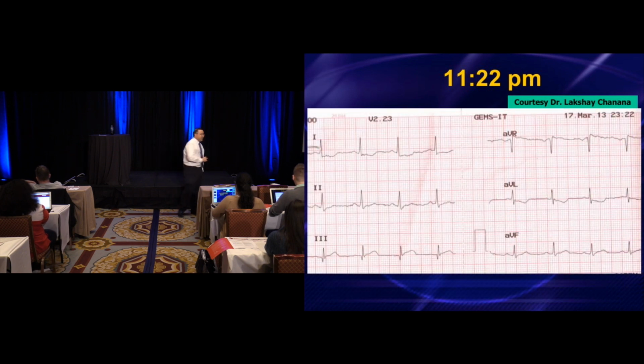The relevant parts of this are the inferior leads. All right, and this was 11:22 p.m. The time's important, okay? There's no in-house cardiologist, and by the way, there's no cath lab here. So when they want to reperfuse a STEMI, they're using streptokinase.